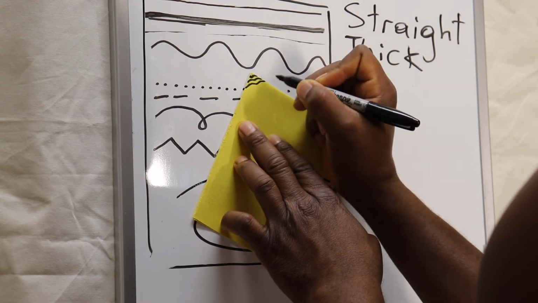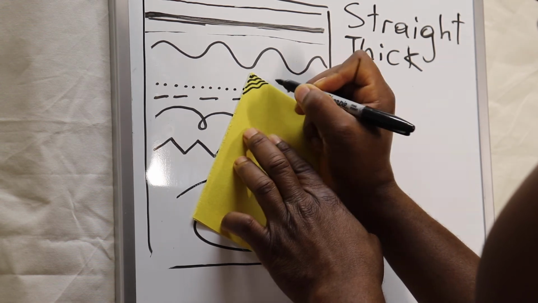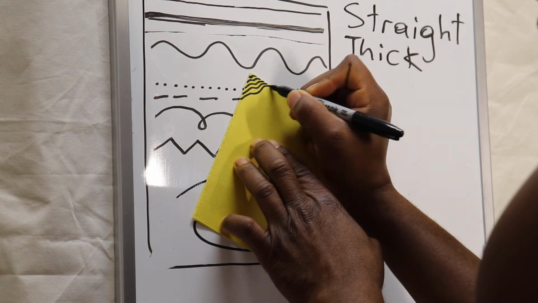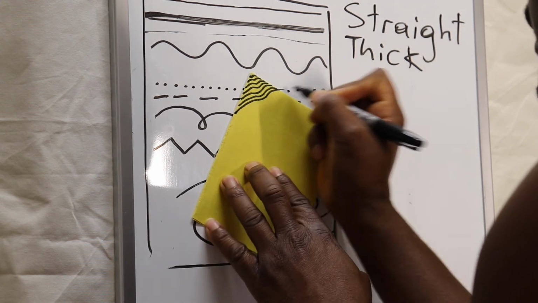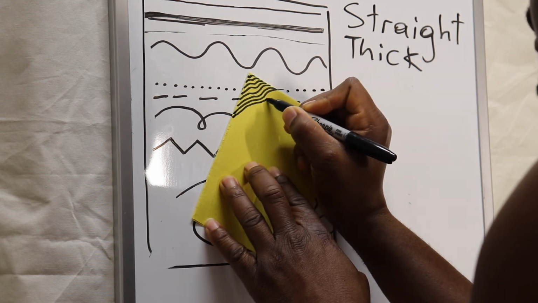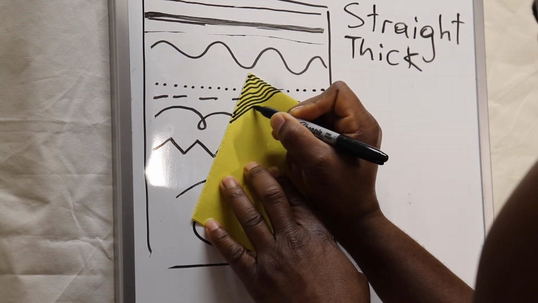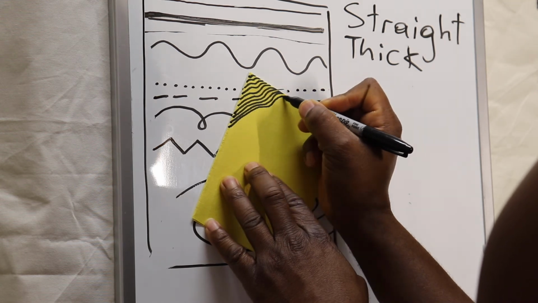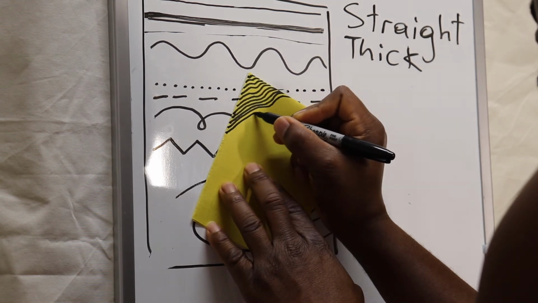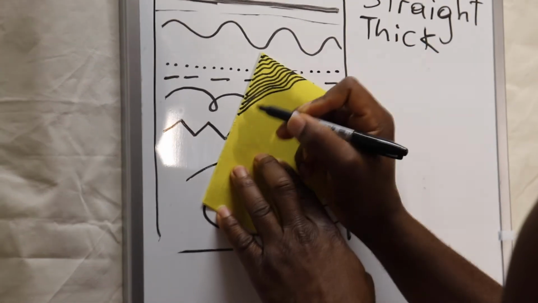Maybe the next time I turn over the paper, I'm going to use a different type of line. So let me see how quickly I can replicate these lines. And as I said before, pattern is similar to rhythm. It's about consistency, repetition.